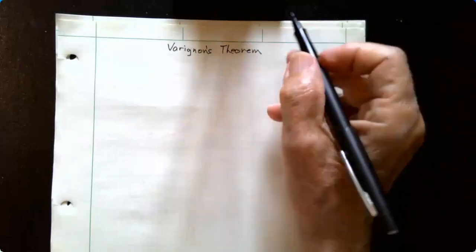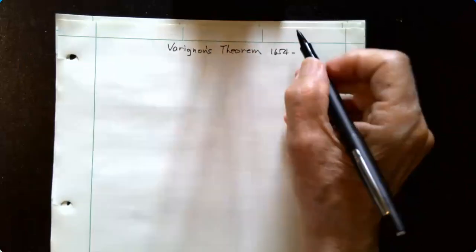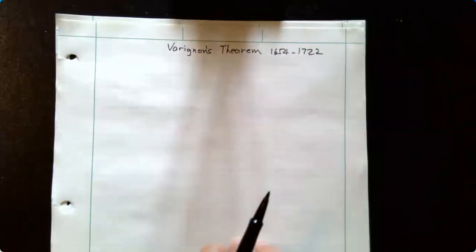He lived from 1654 to 1722. And if you look back at when the fundamental laws that we use in engineering statics were developed, it was hundreds and hundreds of years ago. So this is not a new science. This is a relatively old science, hundreds of years old.